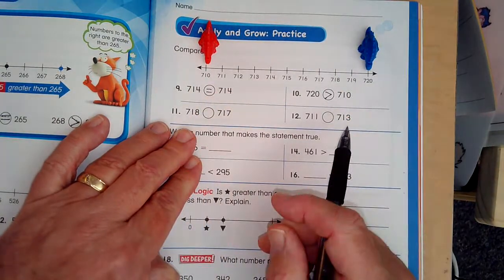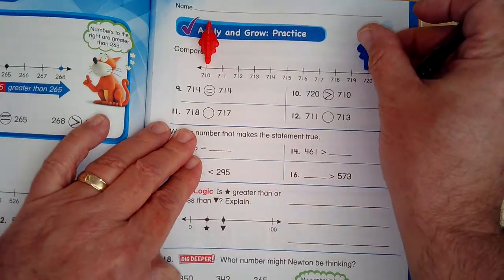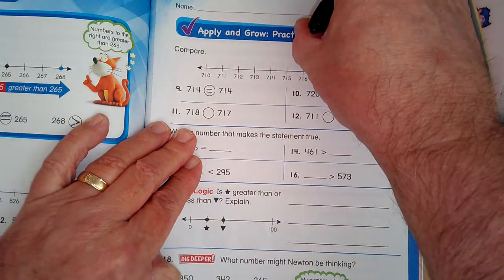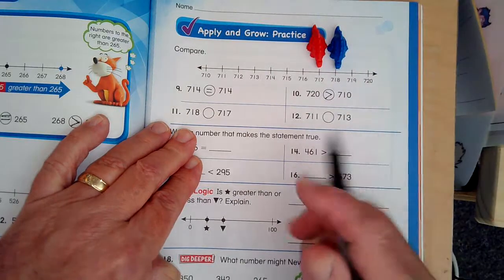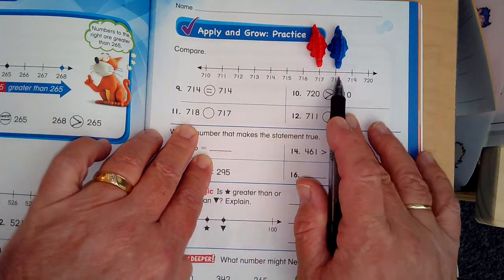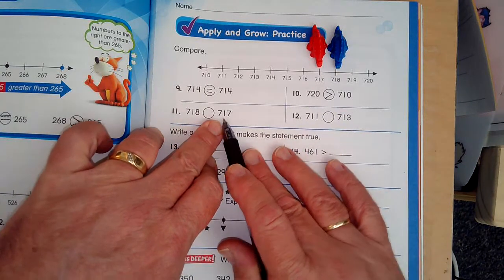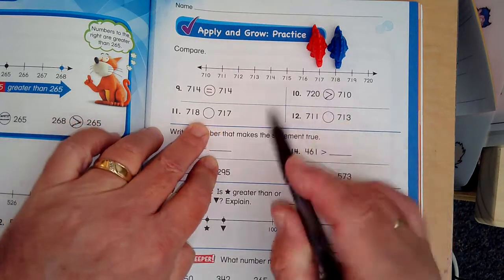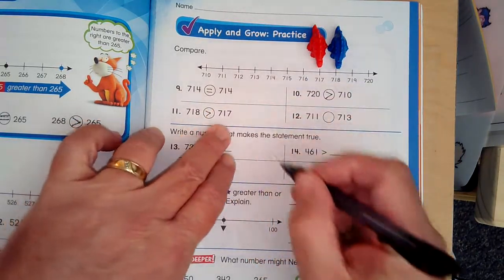All right, let's do 718 and 717. There's 718 and there's 717. So 718 is on the right compared to 717. So 718 is greater than 717.